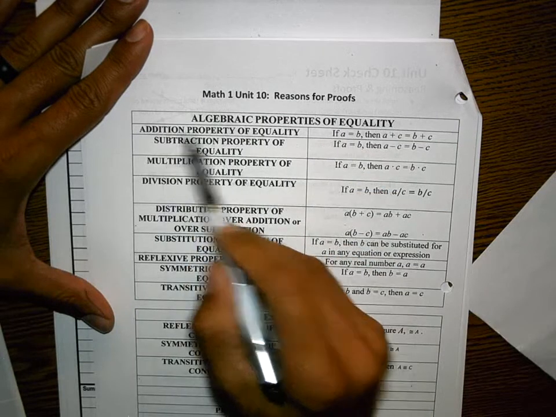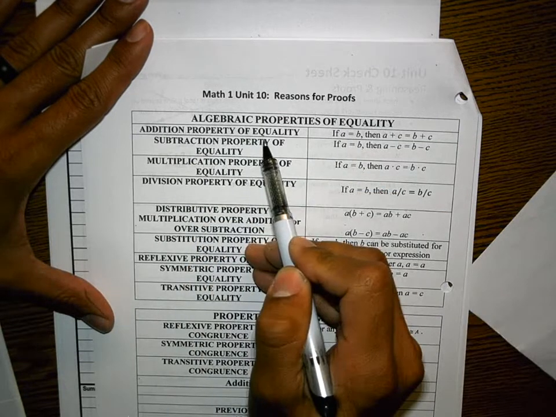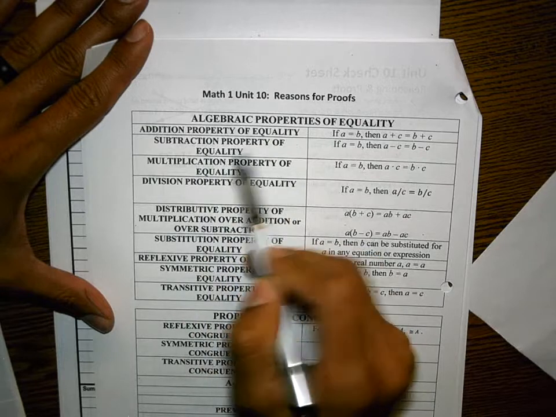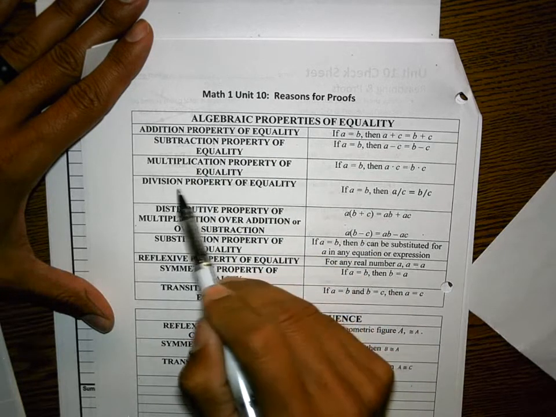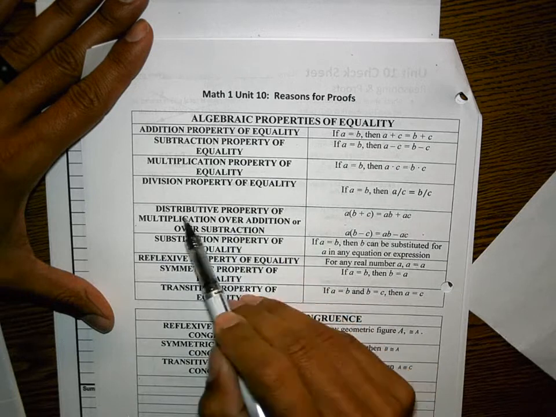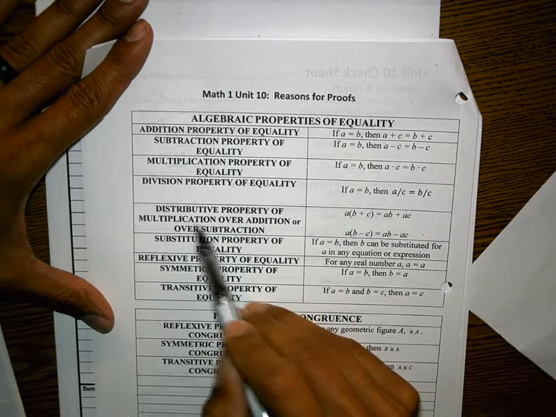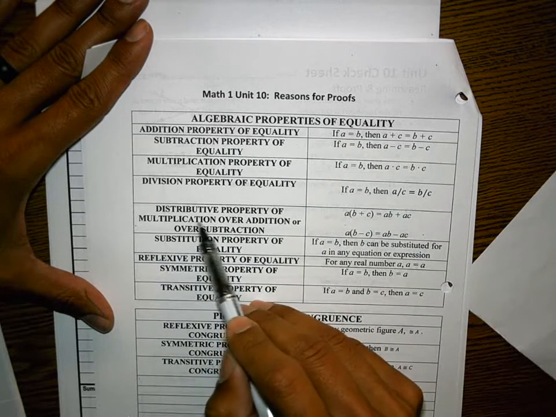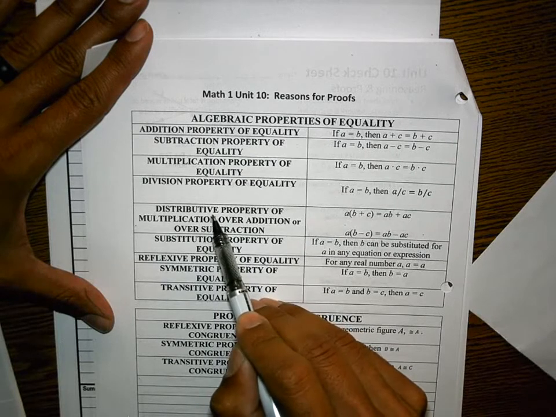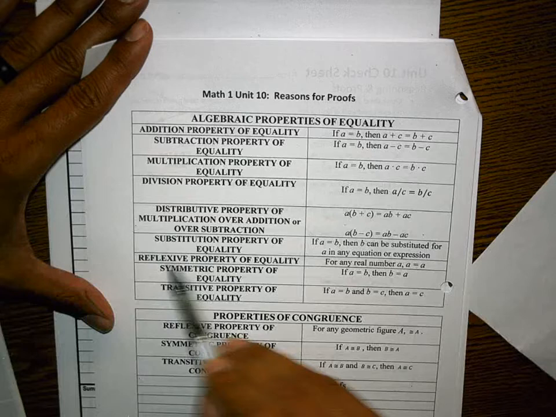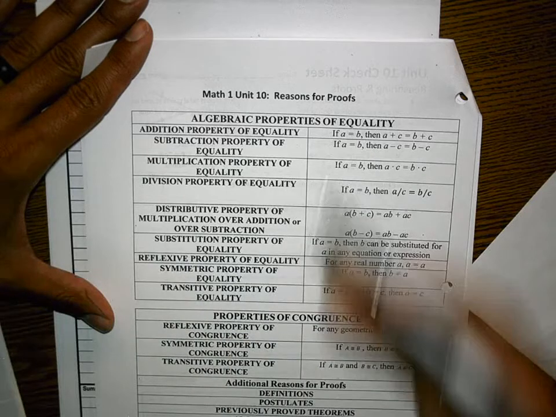There's the addition property of equality. There's the subtraction property of equality. There's the multiplication property of equality. There's the division property of equality. There's the distributive property of equality. It's also called multiplication over addition or over subtraction. It's still distributive property, substitution, reflexive, symmetric, transitive, and so on.